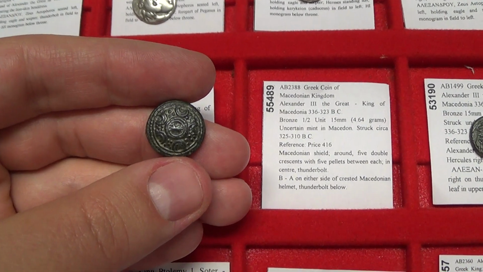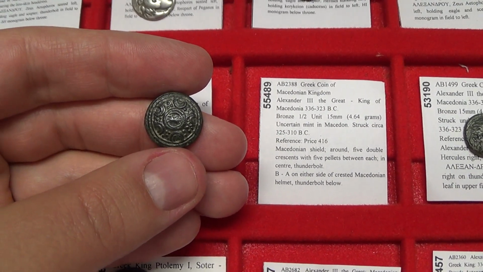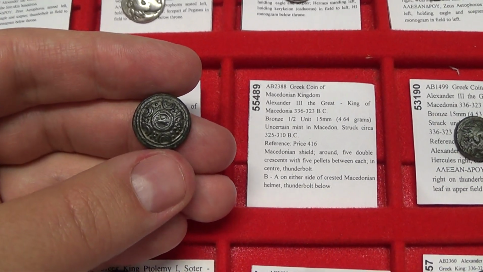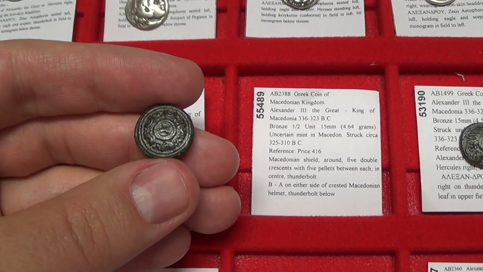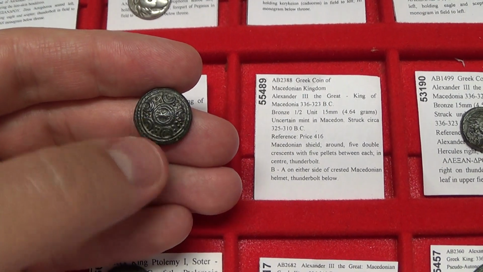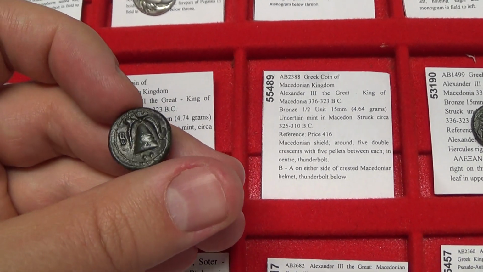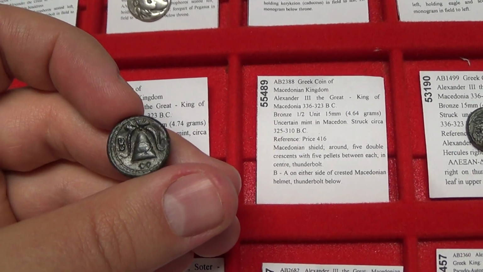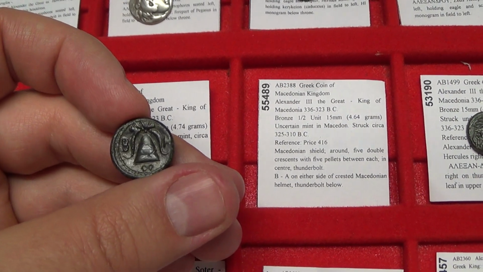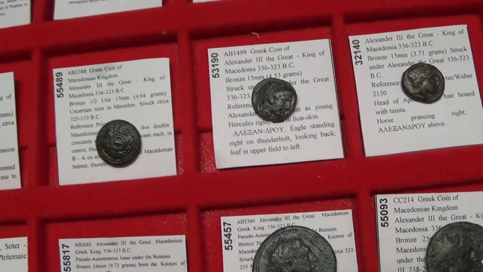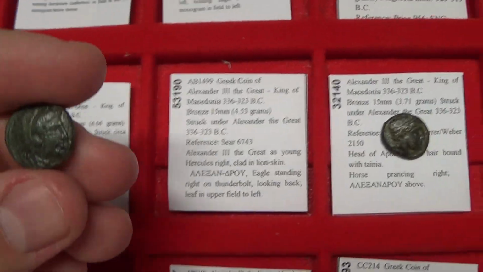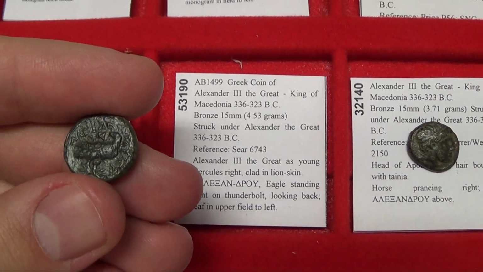The thunderbolt symbology alludes to Zeus because he's the one that threw thunderbolts. And again, you have the Macedonian helmet with the BA in the middle, and on the bottom, another thunderbolt, which is kind of interesting.